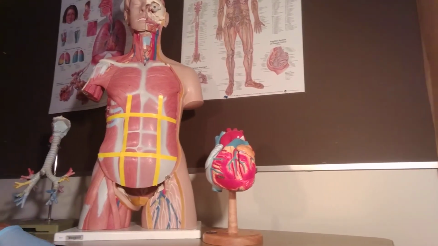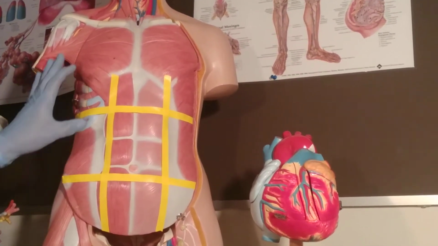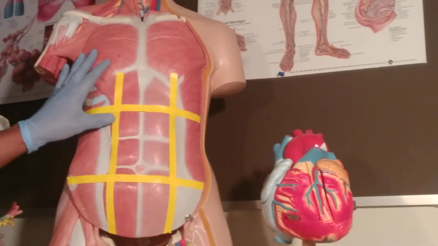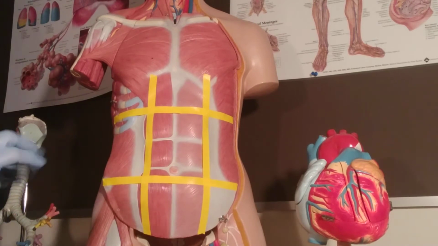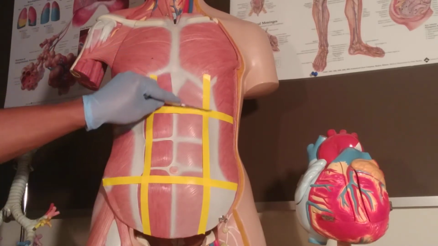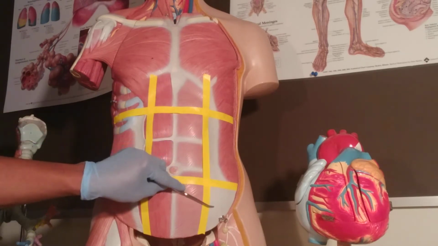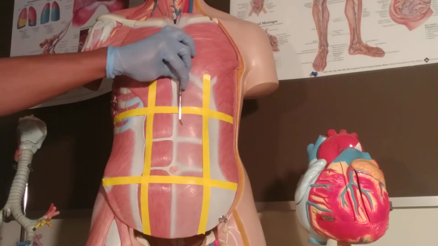We are going to look at the model here and identify these areas. If you take a look at the human model here, these are the lines, 2 vertical lines and 2 horizontal lines.